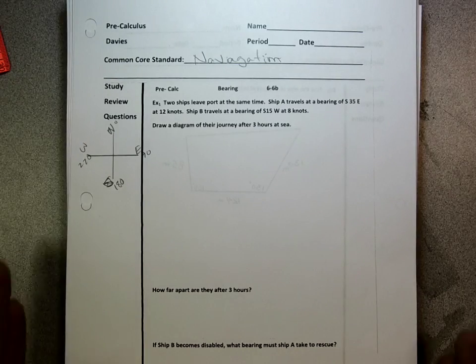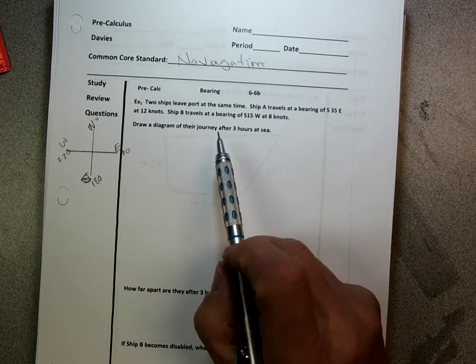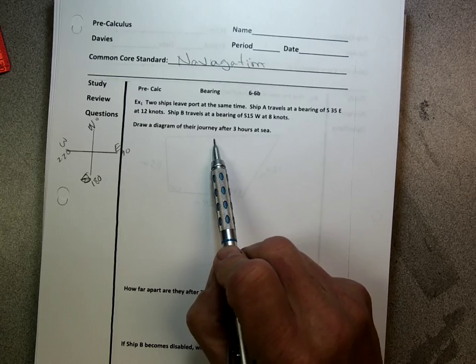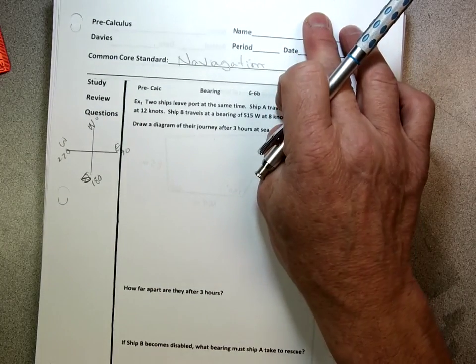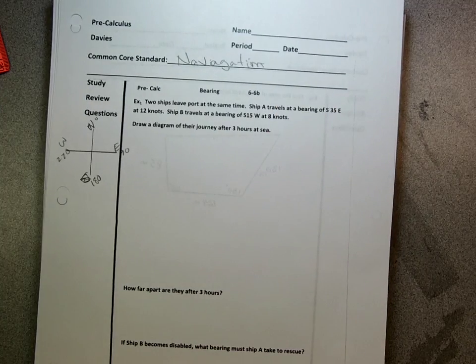Now, before I even start these problems, I take a look at where I think I'm going to go, because if I drew this whole picture and I started here, the whole journey is going to go this direction. So that's going to be off my paper. So I read it first and figure out where should port be?